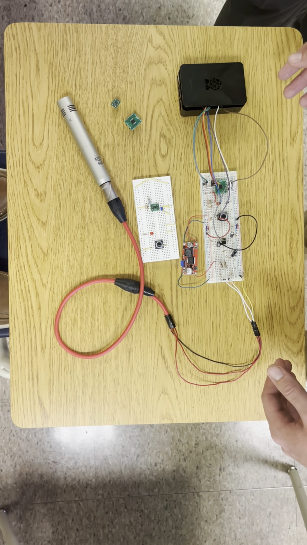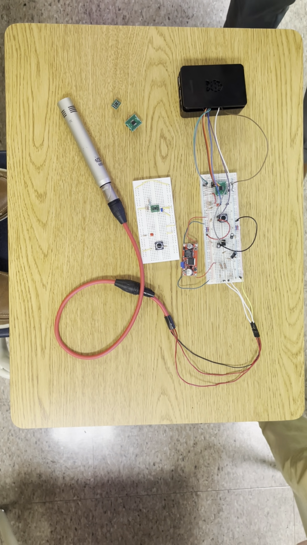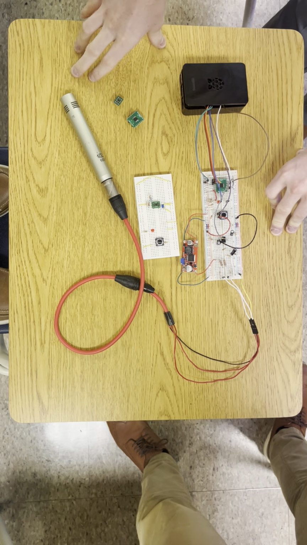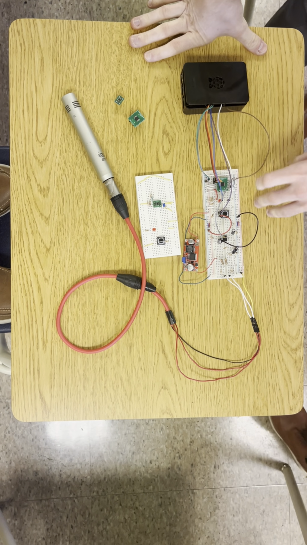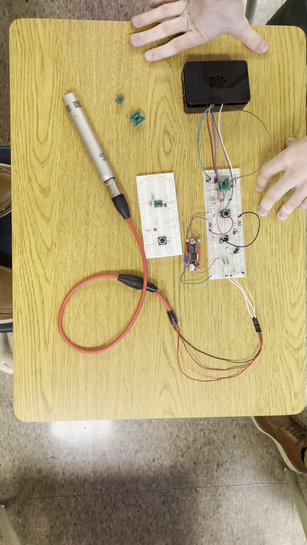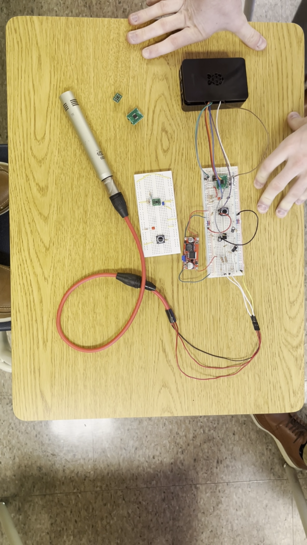Gage will talk about the ADC and the Raspberry Pi. For the ADC, we're taking that same signal that we're getting from this microphone, and we're going straight to this ADC. Through this ADC, we'll convert it from an analog to a digital signal.